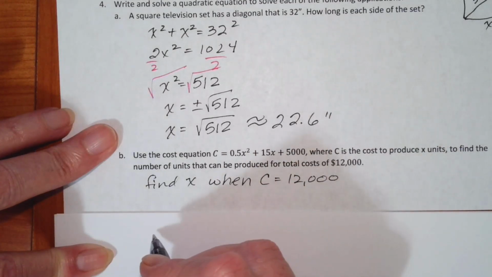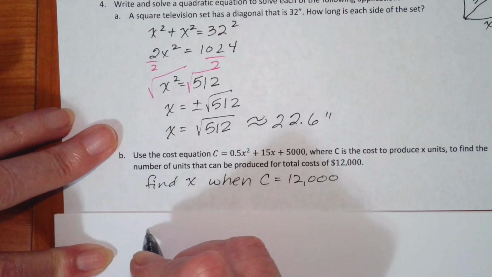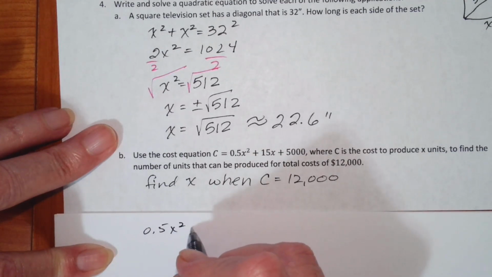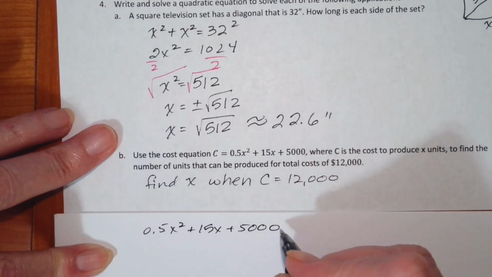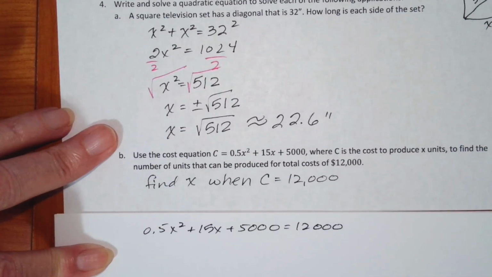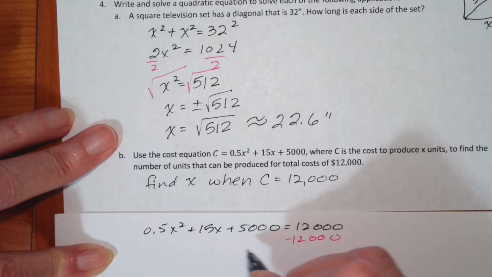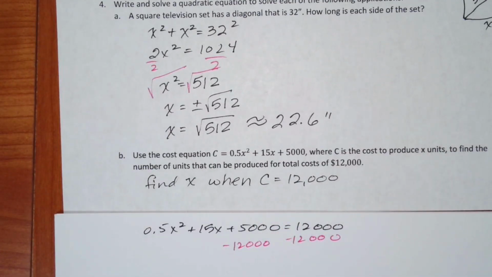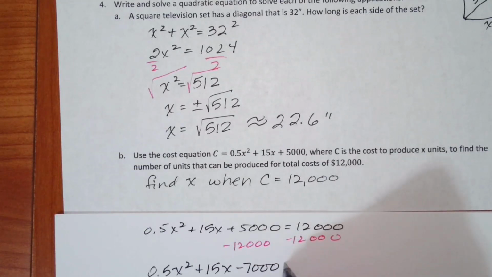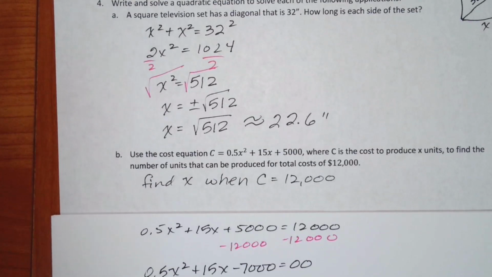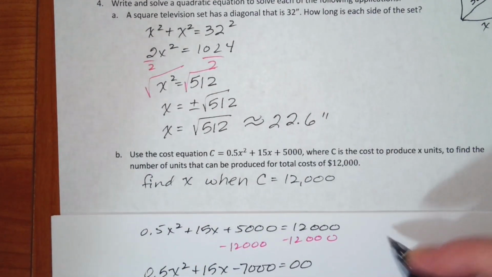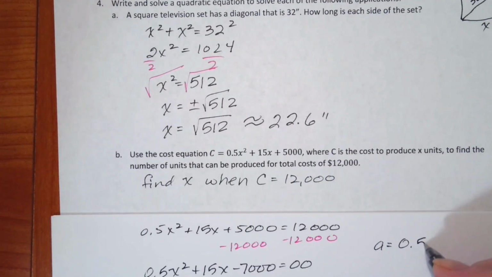So I'm going to put the cost on the right side. So I've got 0.5x squared plus 15x plus 5,000 is equal to 12,000. Subtract 12,000 from both sides, and I get 0.5x squared plus 15x minus 7,000 equals 0. Okay, I'm not going to do anything except go straight to the quadratic formula. So a equals 0.5, b is 15, and c is negative 7,000. Oops. And I'm out of room.